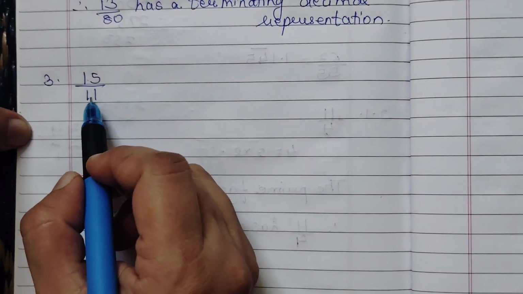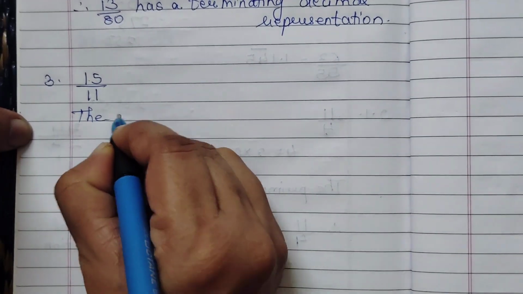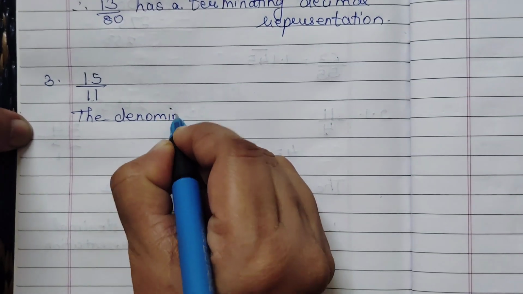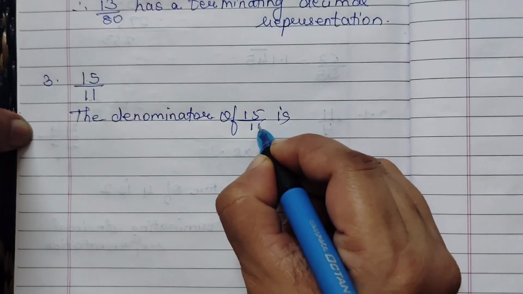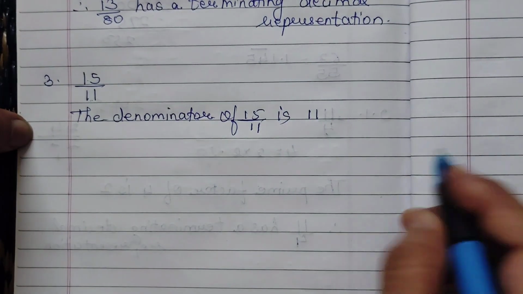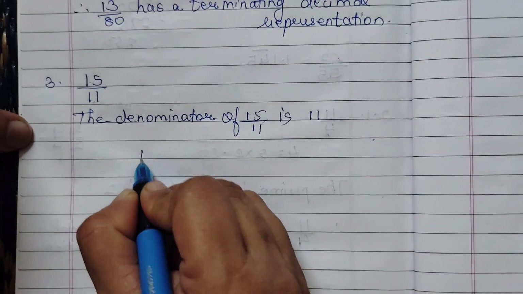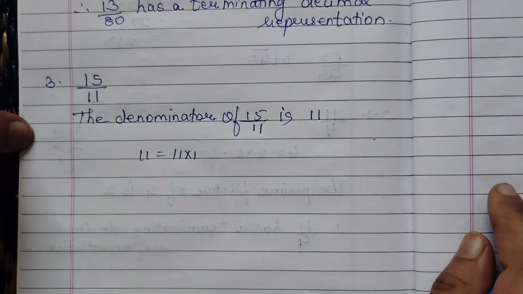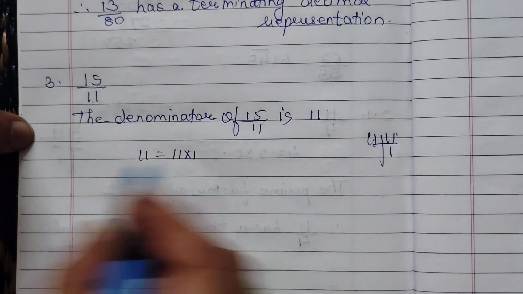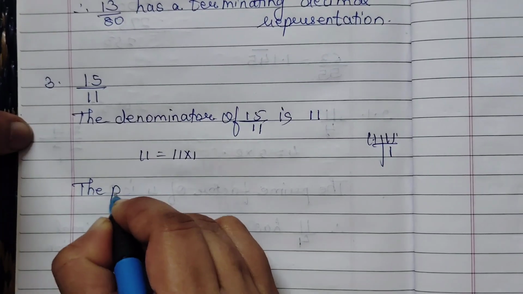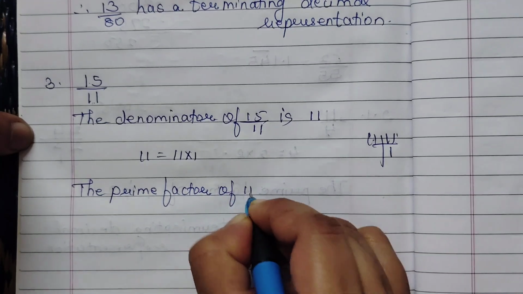Now the next question is 15 upon 11. Again, how we will write? The denominator of 15 upon 11 is 11. Now what is the prime factor? 11 itself is a prime number, so we get only 11. 11 is equal to 11 into 1, since 11 ones are 11. So we will write: the prime factor of 11 is 11.